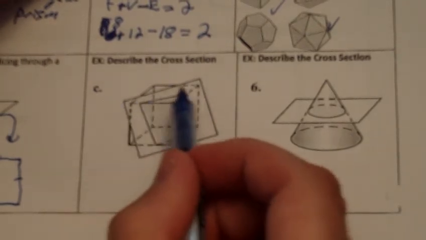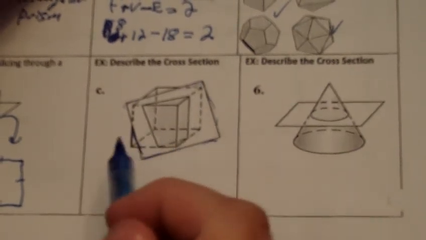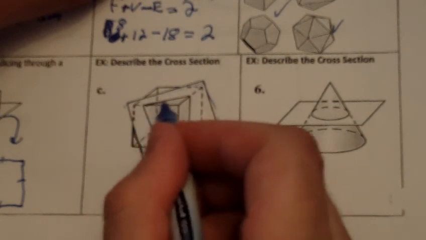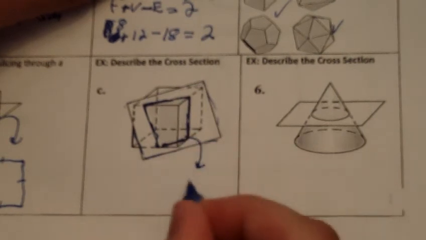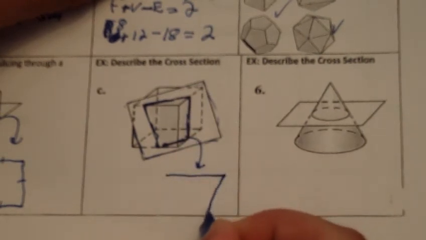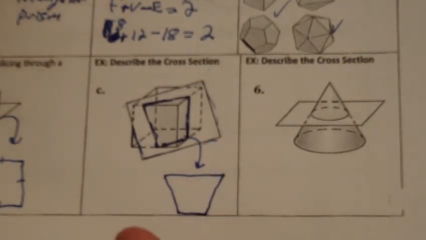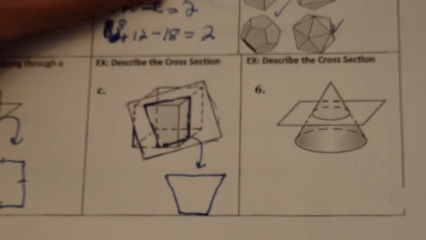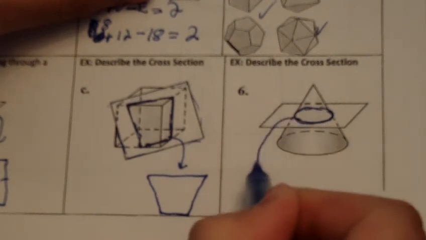Okay, move over here. Describe the cross section of this one. Well, this one, my plane here, that's kind of lighter, is hitting this cube at an angle. So it changes the cross section. The cross section now looks like this. And I would say that that is going to be a trapezoid. Okay, looks like a trapezoid. That would be the cross section of that. The cross section of this cone over here, obviously, it's pretty clear, is going to be a circle.